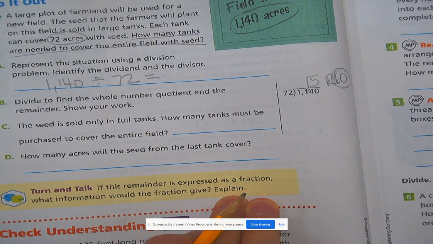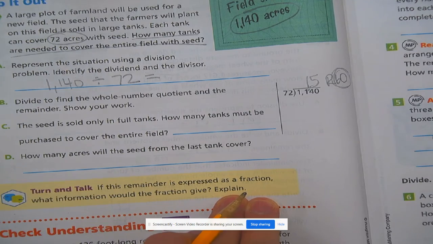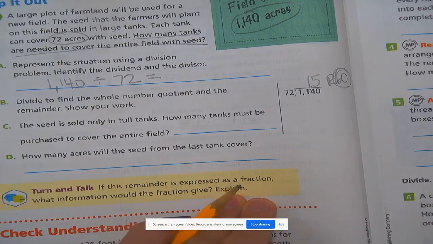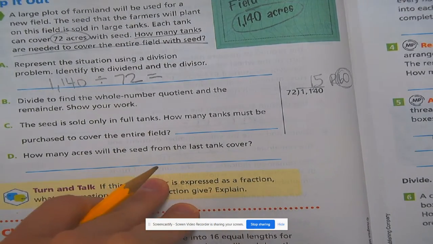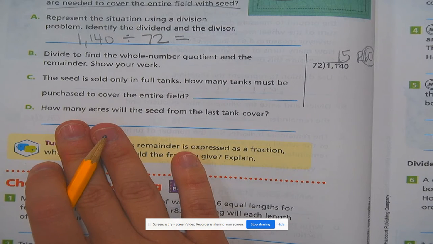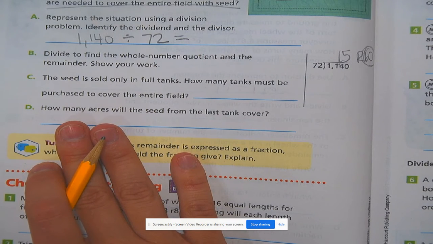60 acres left. So does the farmer just say, oh, well, no, because if he doesn't seed on those 60 acres, what happens? Yeah, he's not going to get the crops, right? So what does he lose out on? Money.